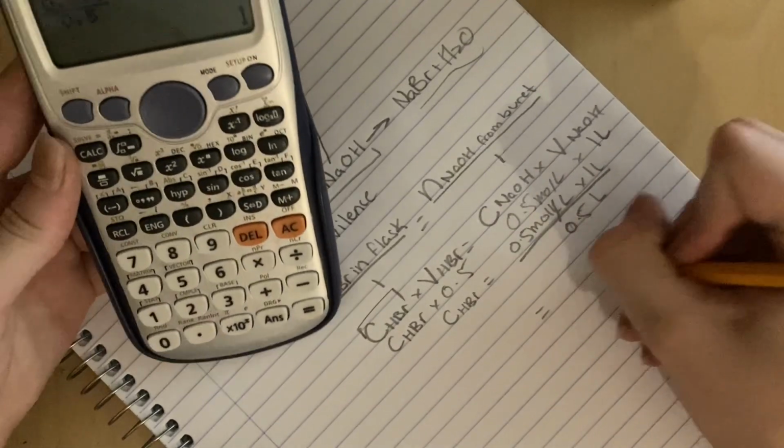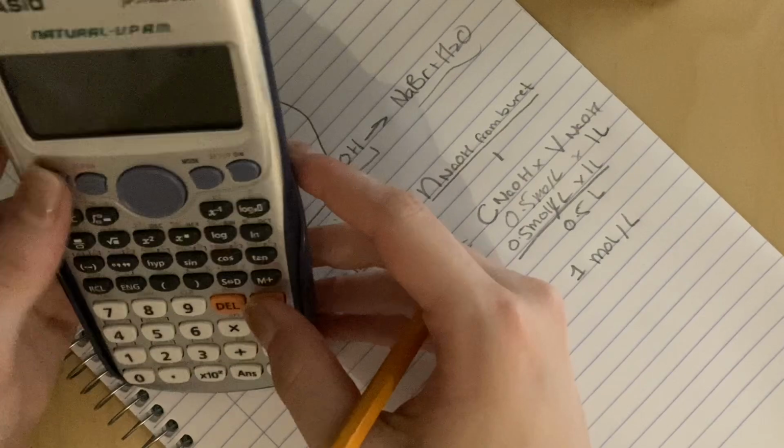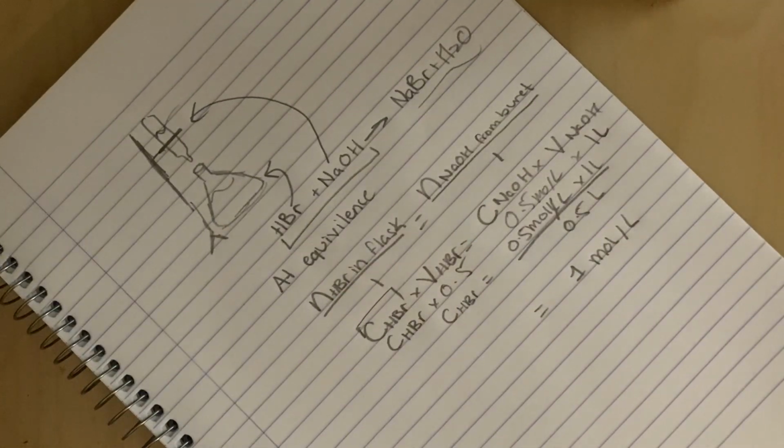So the concentration of the HBr is 1 mole per liter, which is basically what we use titration for.